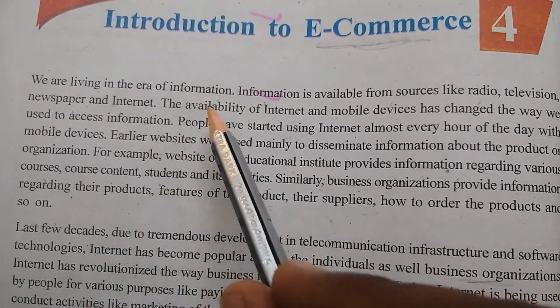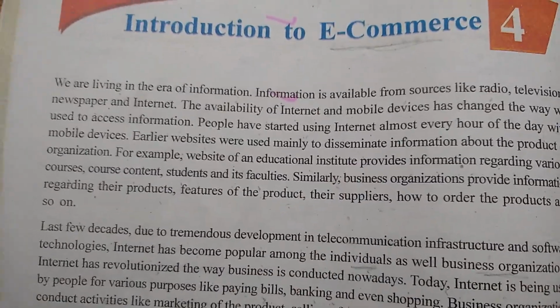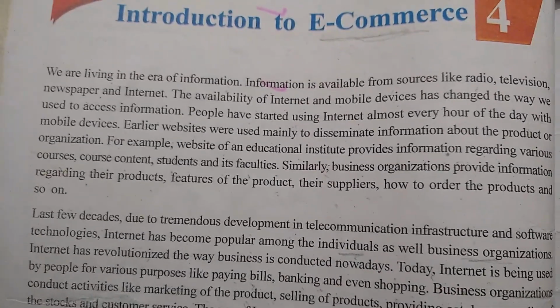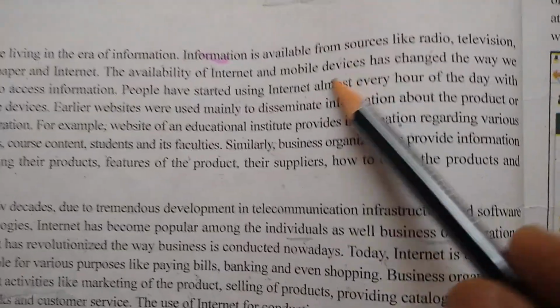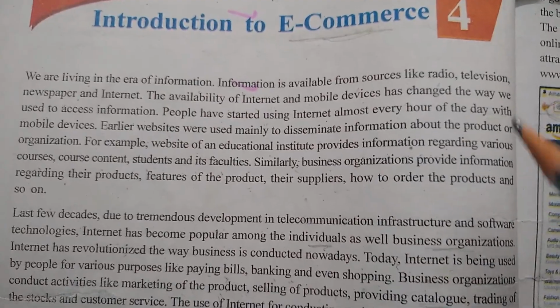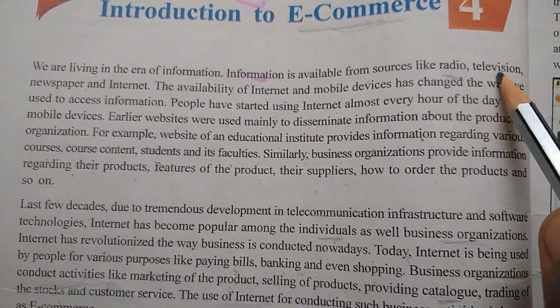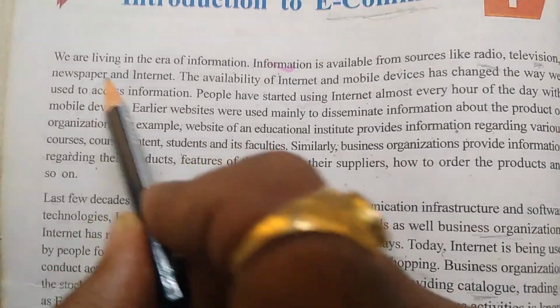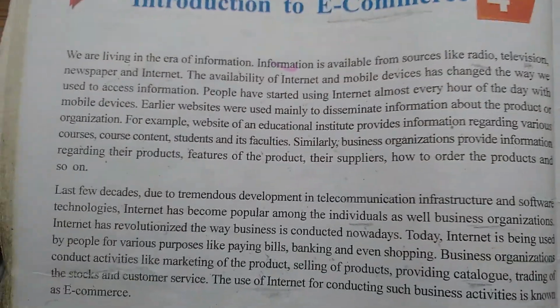We are living in the era of information, because we deal with information nowadays at every step of our life. Information is available from sources. From where do you get information? You can get it from FM radio, television, newspaper and internet. These are the sources of information.